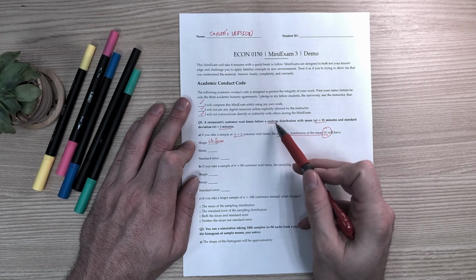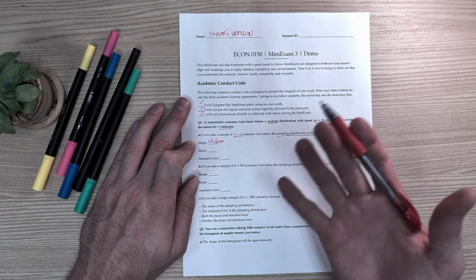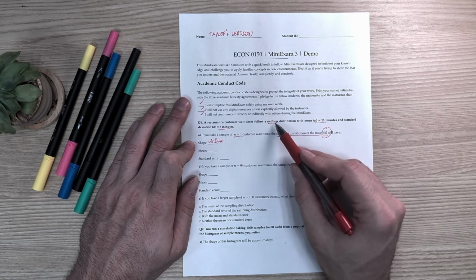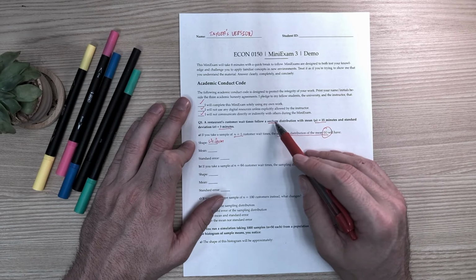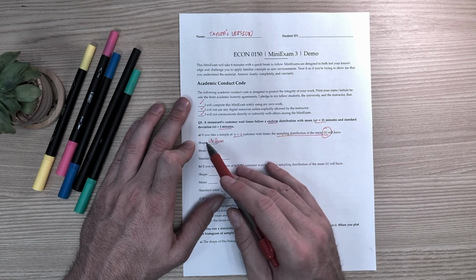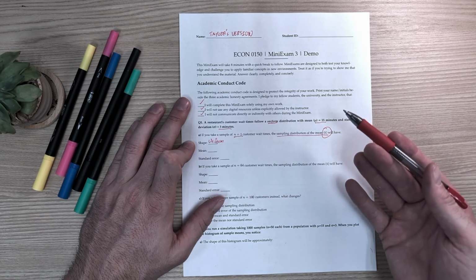And in this class, we haven't talked a lot about all of the varieties of random variables and probability distributions. And we don't actually need to know much about this to be able to answer this question. All we need to know is that the shape of the sampling distribution when the sample size is 1 is just the underlying distribution itself.